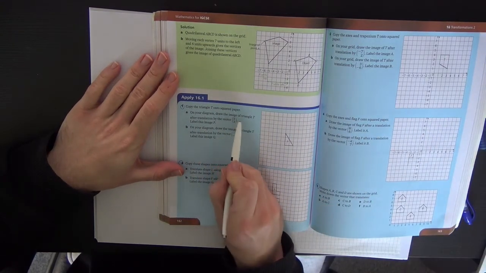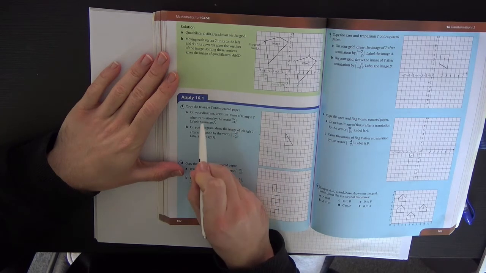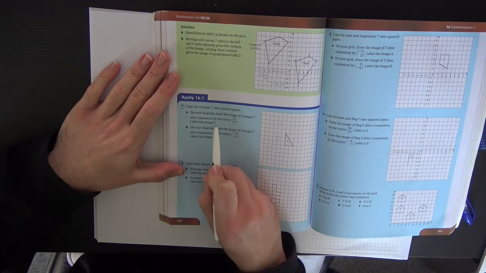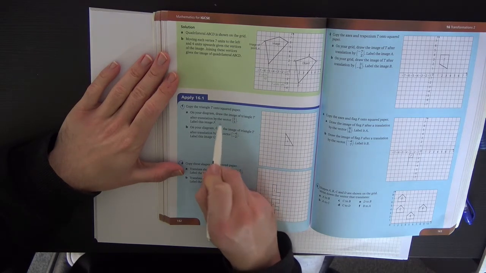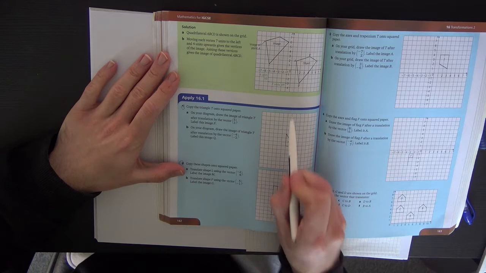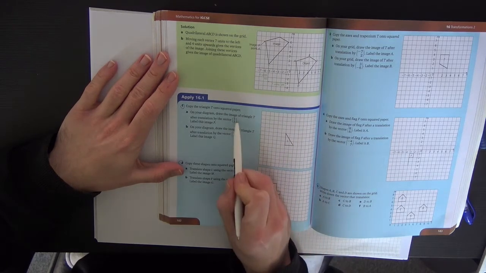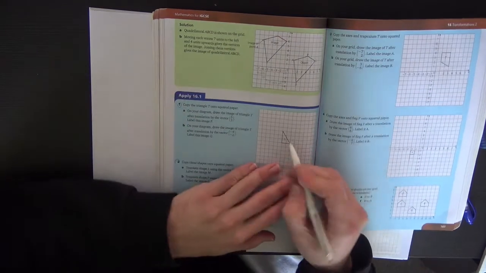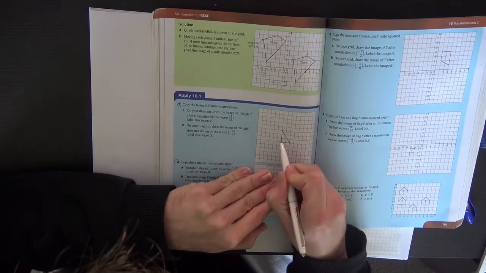On your diagram, draw the image of triangle T after the translation by the vector (5, 3), and label this image P. Vector (5, 3) means that even if I don't have the numbers here, 5 means I'm going to move 5 to the right because it's positive, and then 3 up. So I pick all the points.